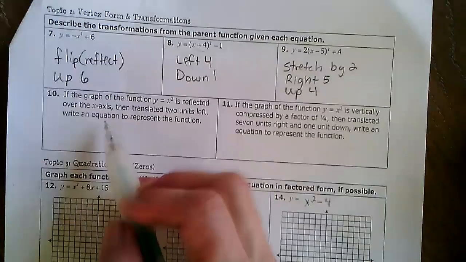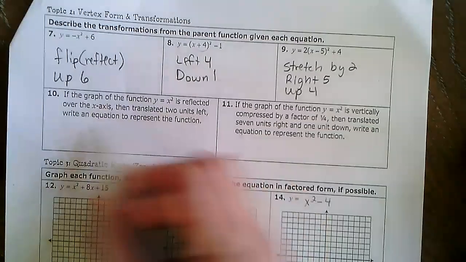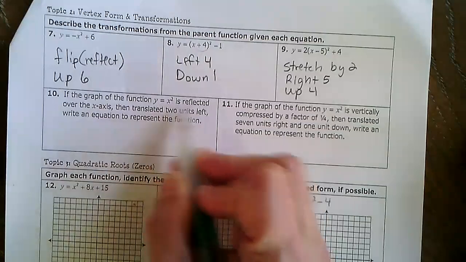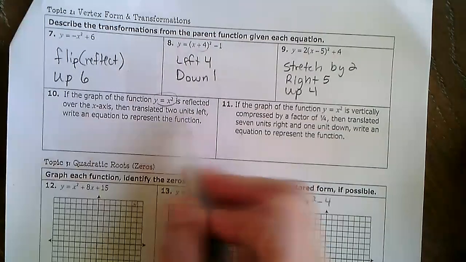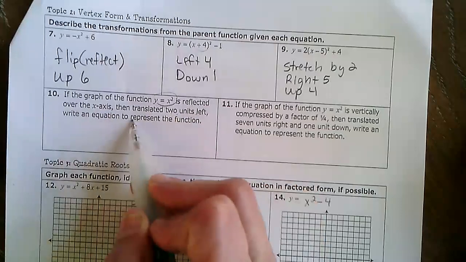All right, number 10, it says for me to write the equation. So I'm going to take y equals x squared, that's your parent function, and I'm going to reflect it, translate it 2 to the left. That's all.